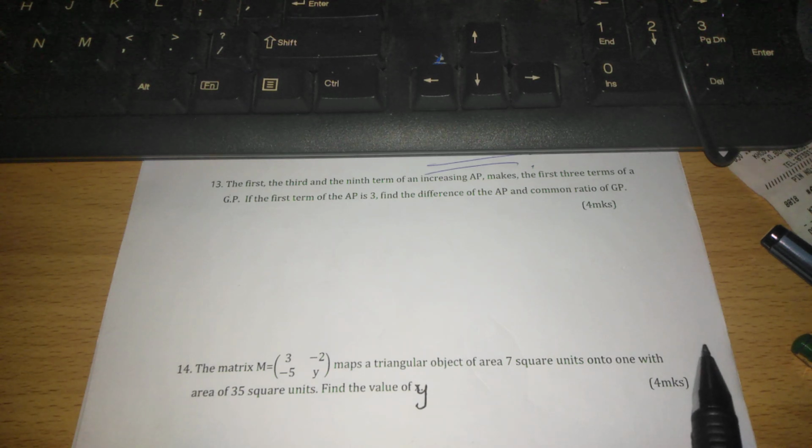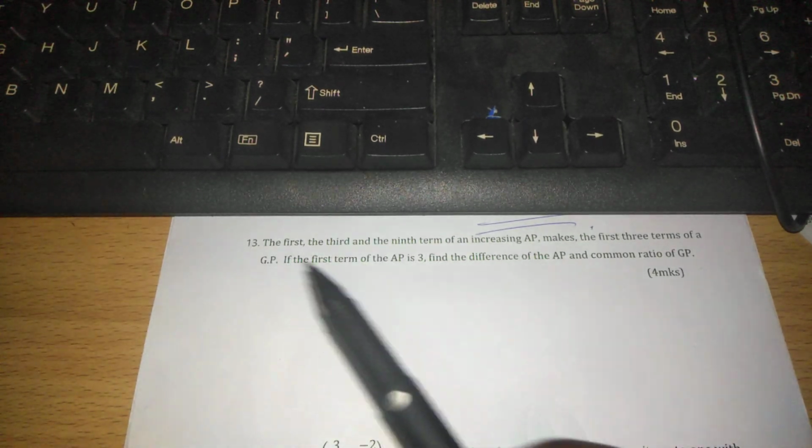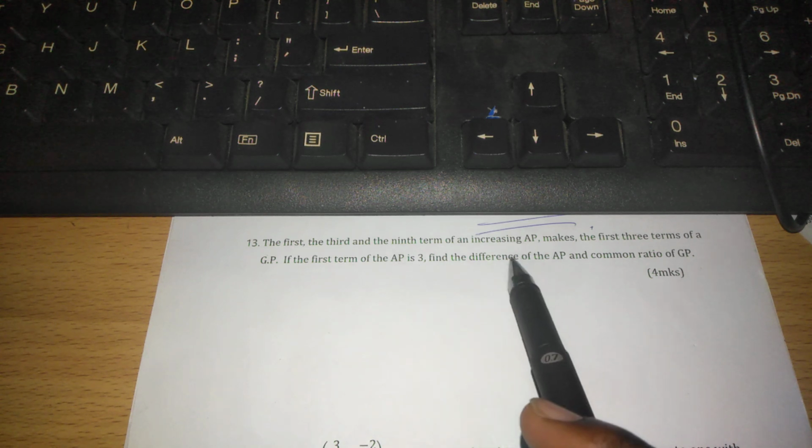Welcome to this lesson. We're going to study two questions in session 1, paper 2. The first one is on geometric progressions and arithmetic progressions.